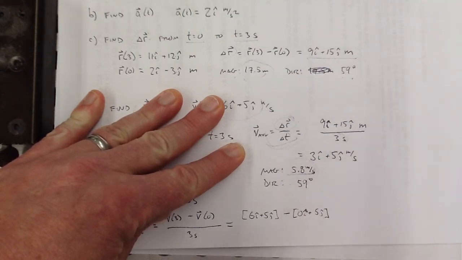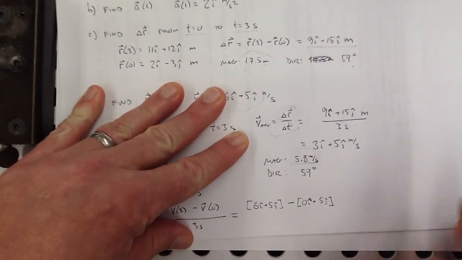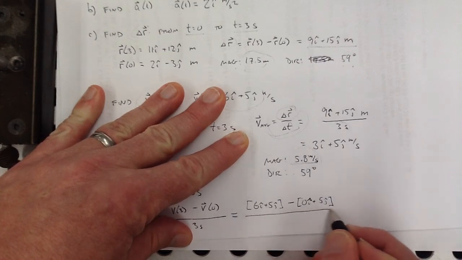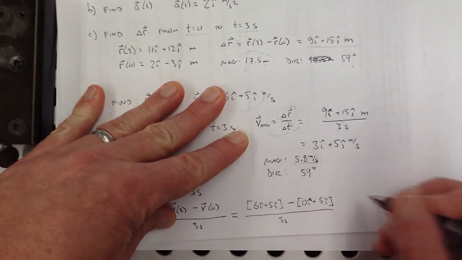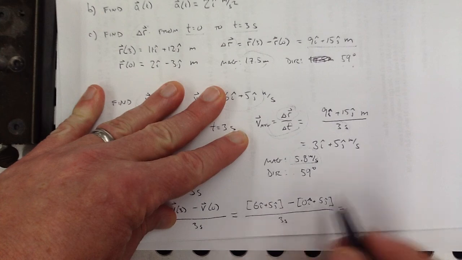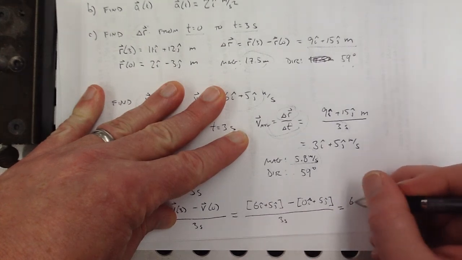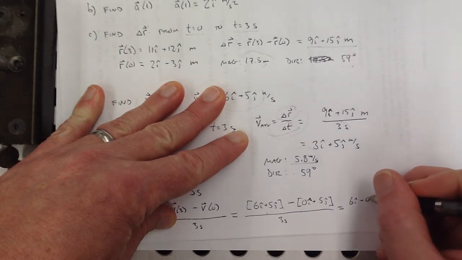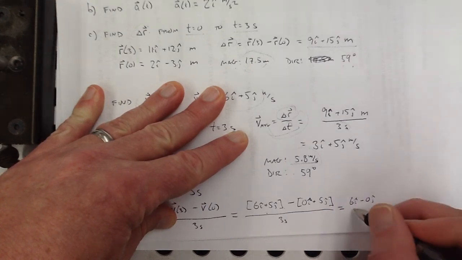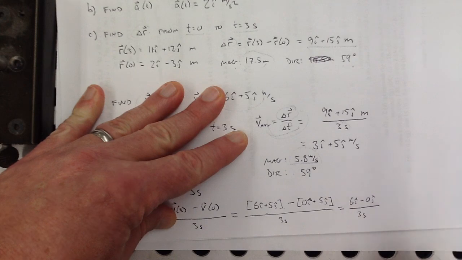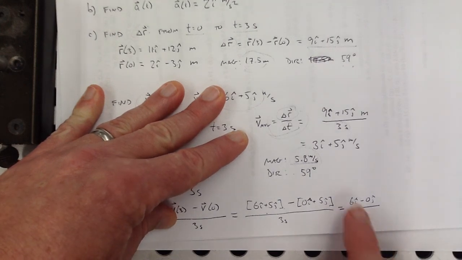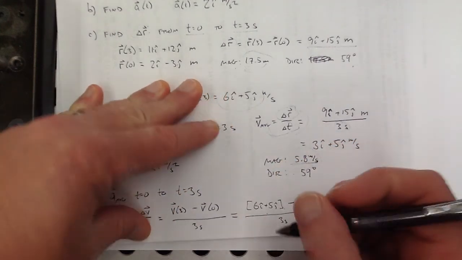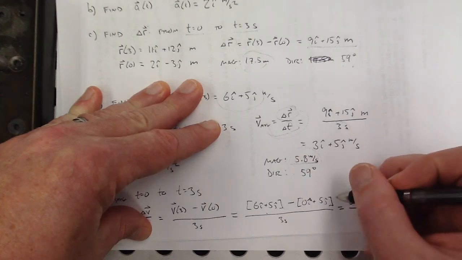You could have left that out if you want to. It's a 0. And let's see, the 6 minus 0 is 6i. 5 minus 5, that's 0. And oh, I should be including units up here.